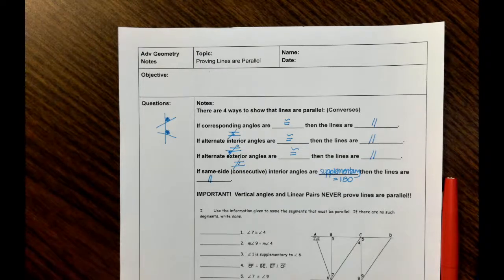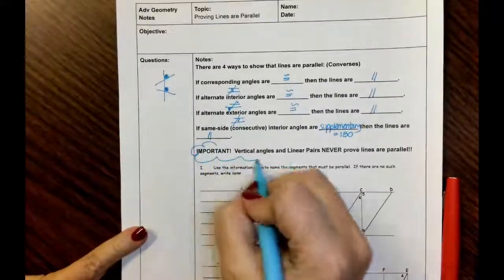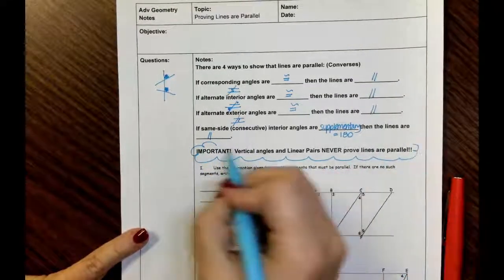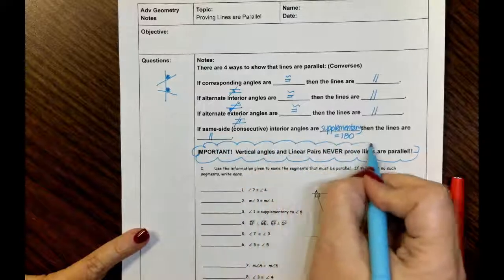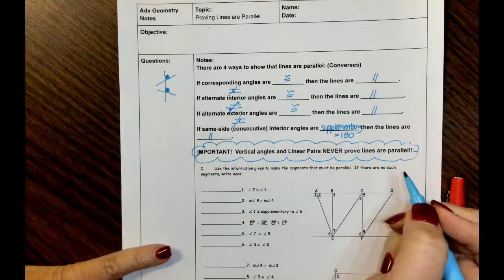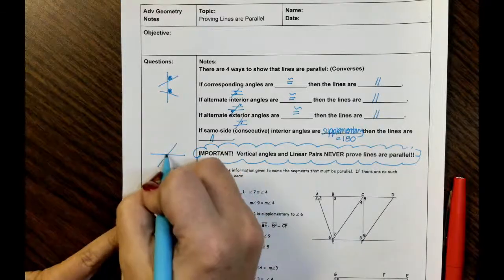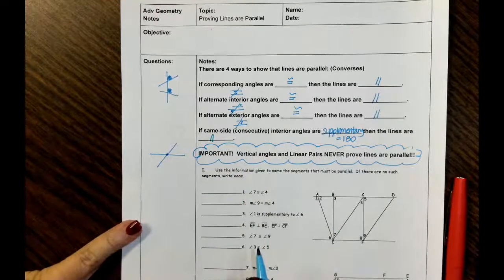Now, this is extremely important. Highlight this, circle it, star it, whatever you need to do to remember it, but vertical angles and linear pairs never prove that lines are parallel. The reason is because they are on the same vertex. So remember that to be vertical or to be a linear pair, all they had to have was a vertex in common.